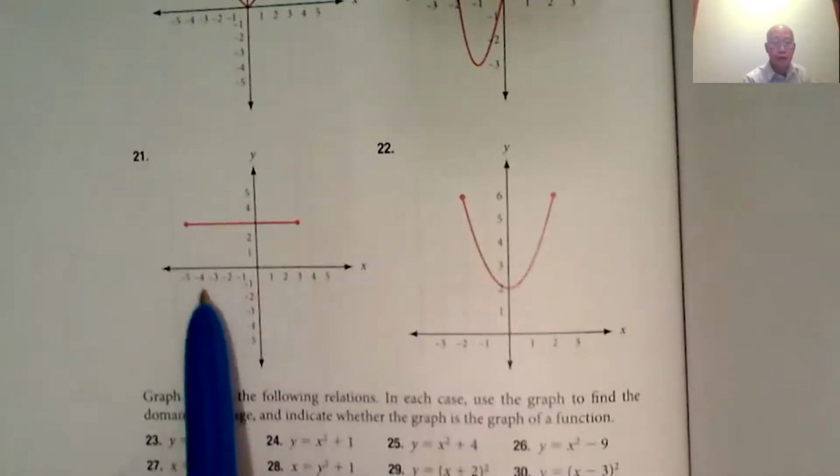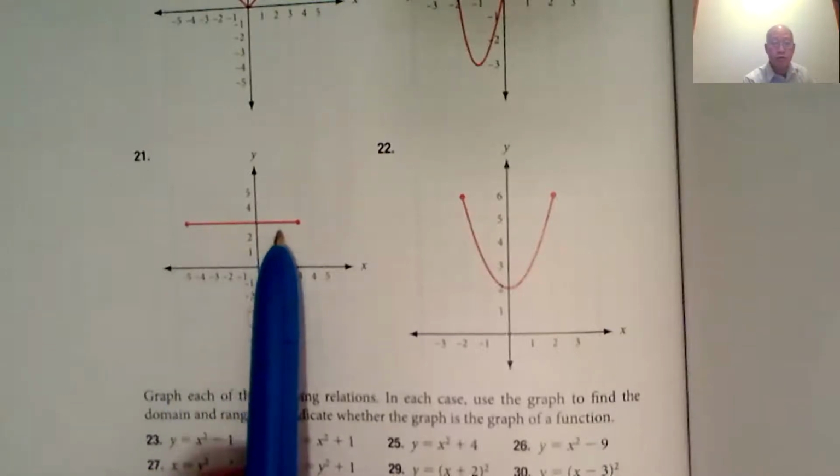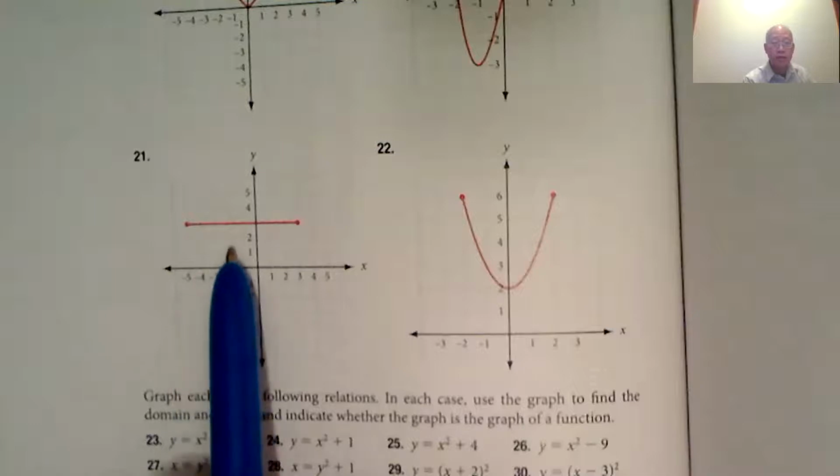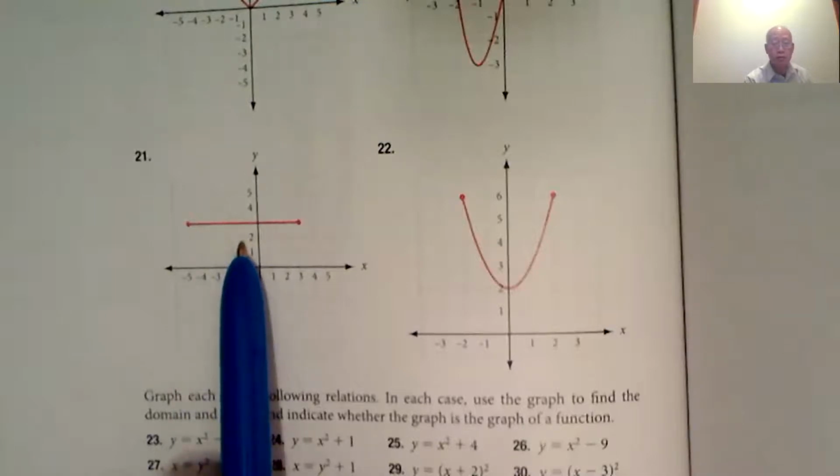For 21, the domain is from -5 to 3. Look at the solutions and how exactly to write that. The range is just the number 3, just a simple number 3.